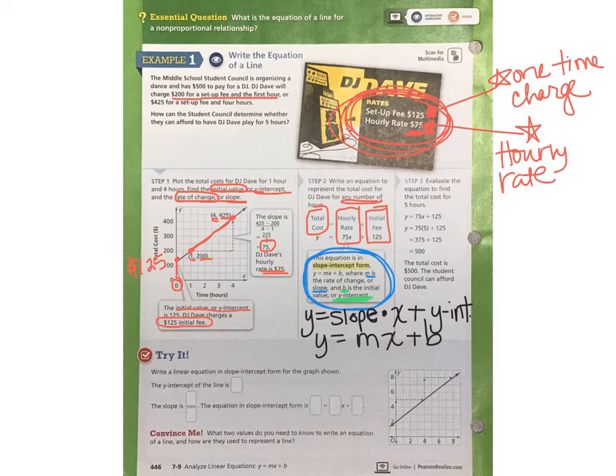Okay. In order to see if the student council has enough money to have DJ Dave play for 5 hours, we can take our equation that we just wrote and solve it for when x equals 5, to see if they have enough money. So by substituting in 5 where x went and solving that equation, you get 500. So if the total cost is $500, the student council can afford DJ Dave because that's how much money they have to spend.